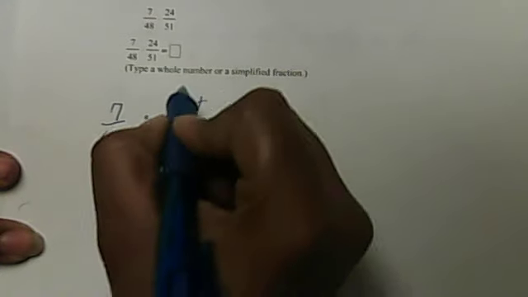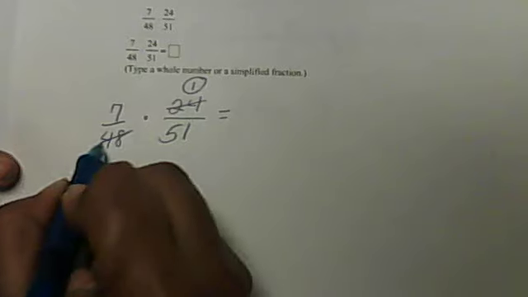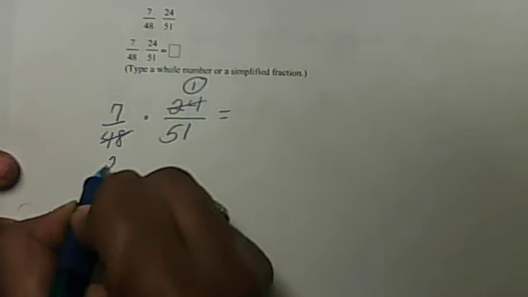It doesn't matter. I'm going to go across because I see that 24 is the factor of 24 and 48. 24 goes into 24 one time. 24 goes into 48 two times. I've now reduced those, and now I can multiply across and get an answer that's reduced.